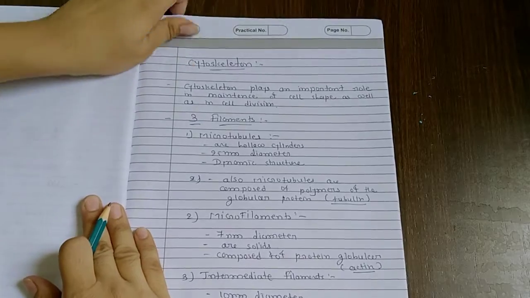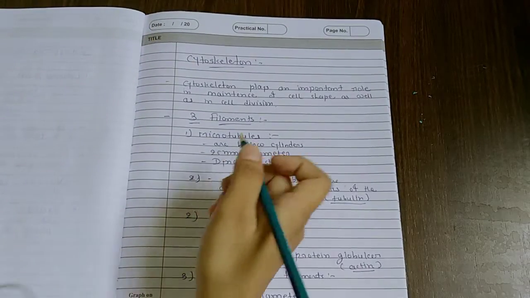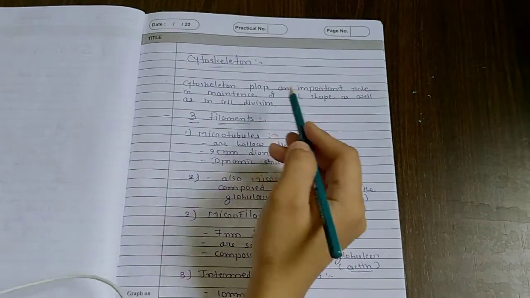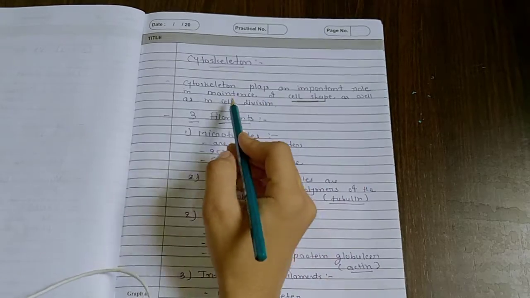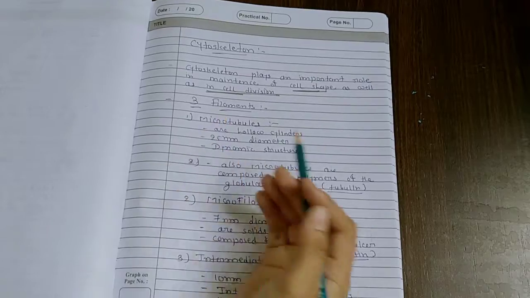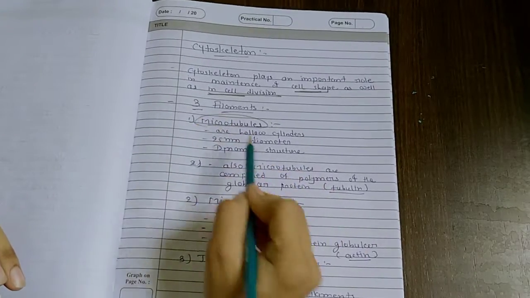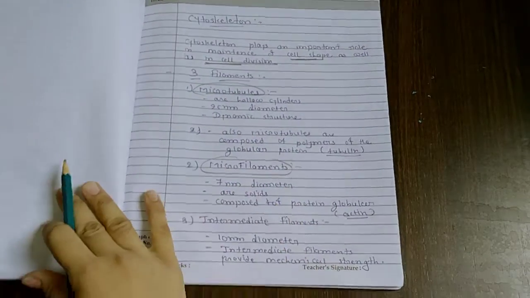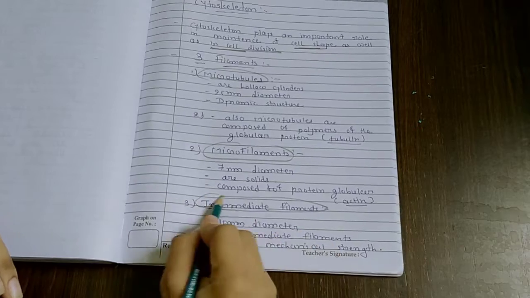Next, the cytoskeleton. Cytoskeleton plays an important role in the maintenance of cell shape as well as in cell division. There are three filaments of the cytoskeleton. First, microtubules. Second, microfilaments. Third is intermediate filaments.